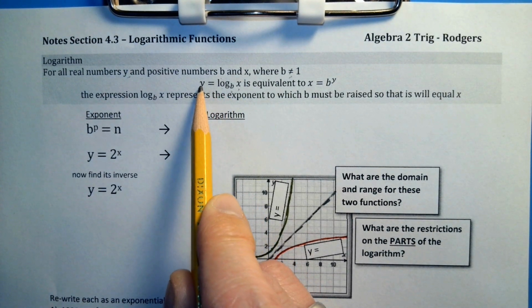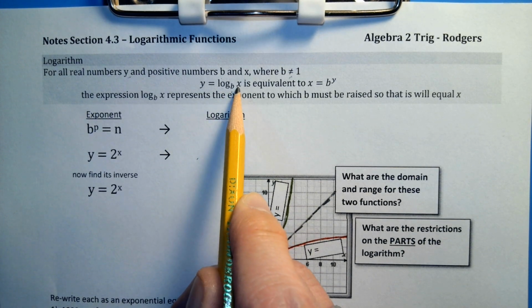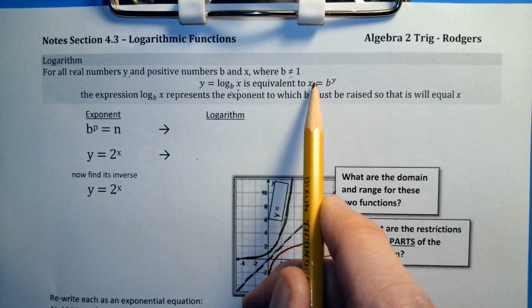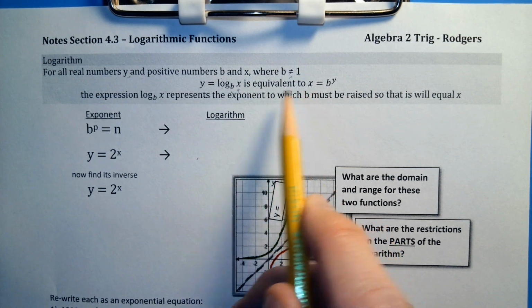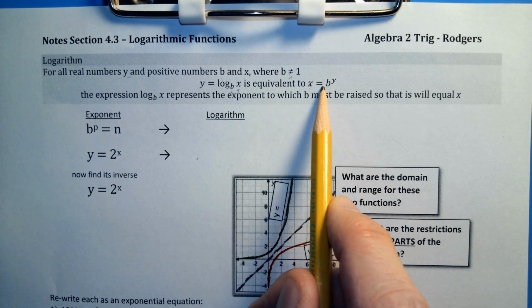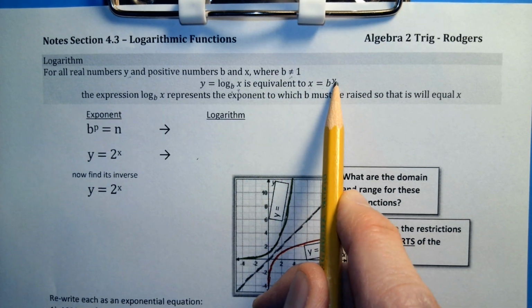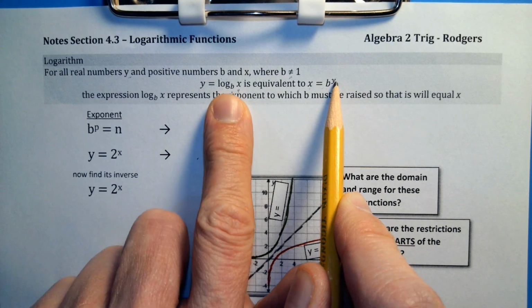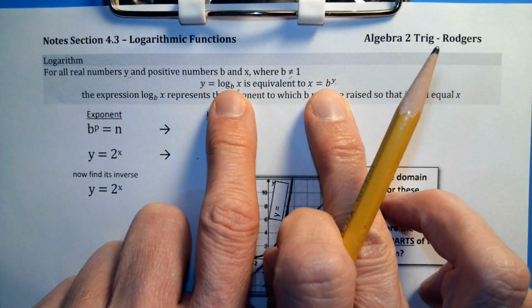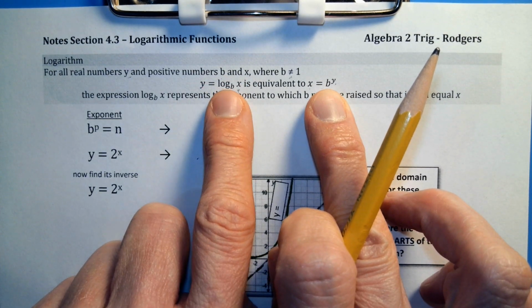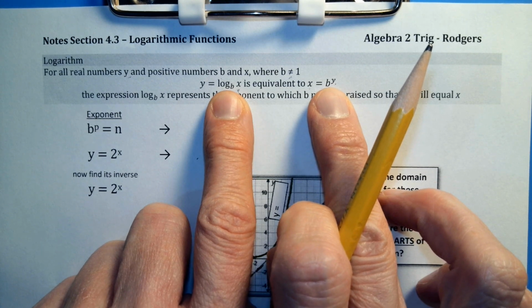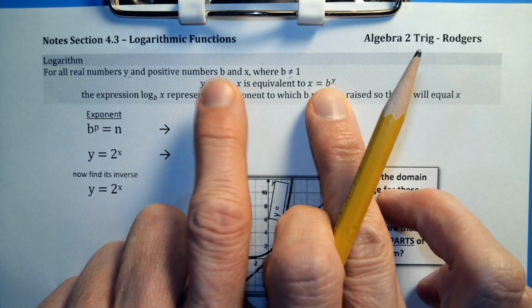Okay, so y equals log base b of x, and that's equivalent to an exponential equation: x equals b raised to the y power. If we look at these two things, converting between them, the base of the logarithm is the base of the exponent. That's the first thing I think of when I'm converting.